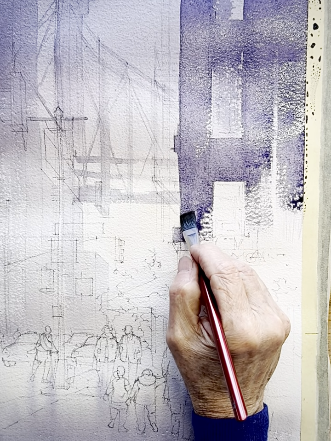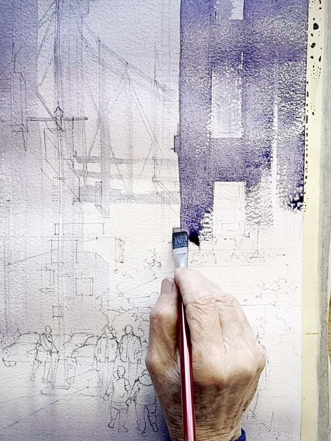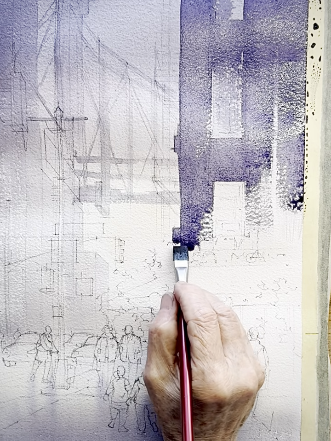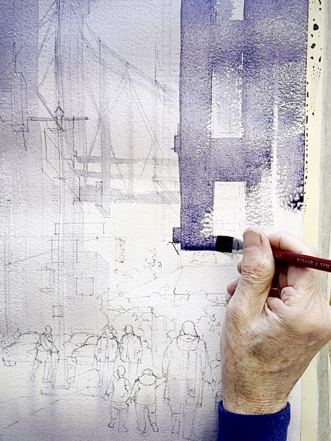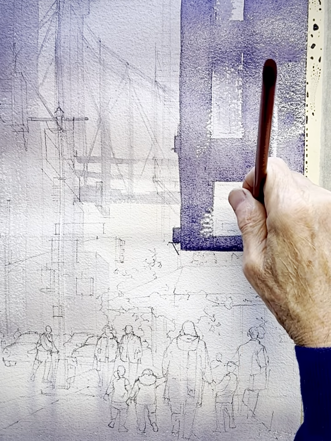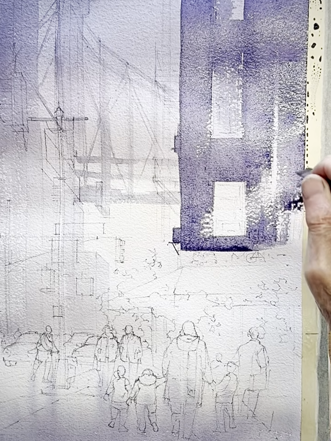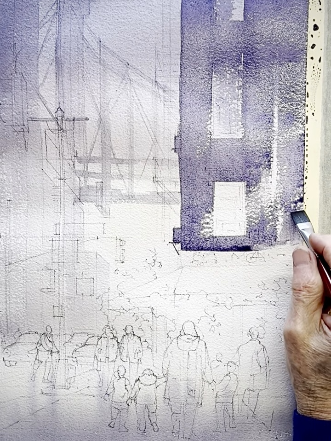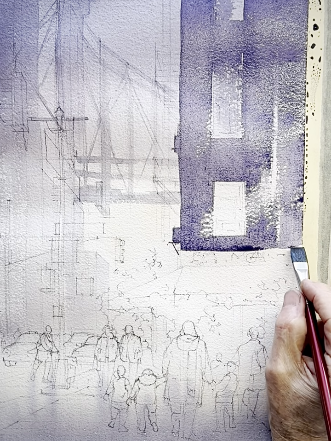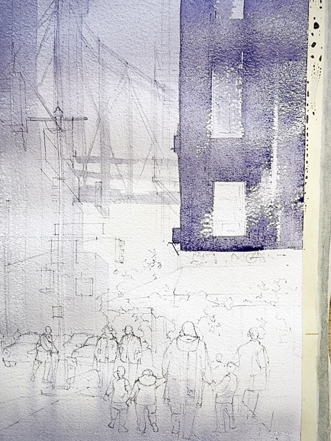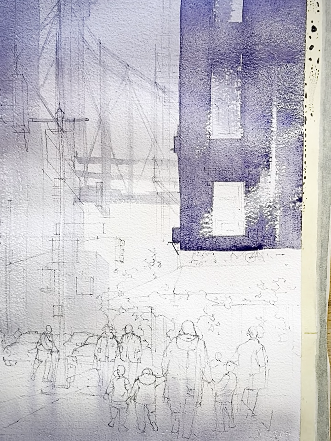So as I get down here closer, I'm using progressively less water, more pigment, so that the edges will be crisper, the values will be more defined. And so far so good, I think.